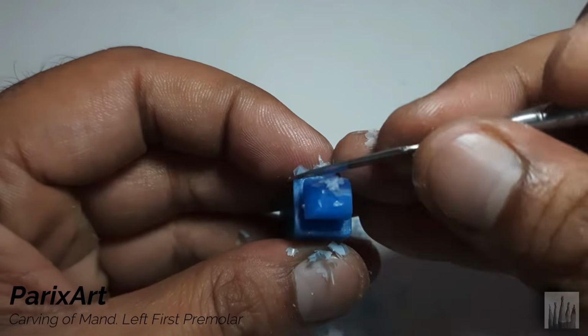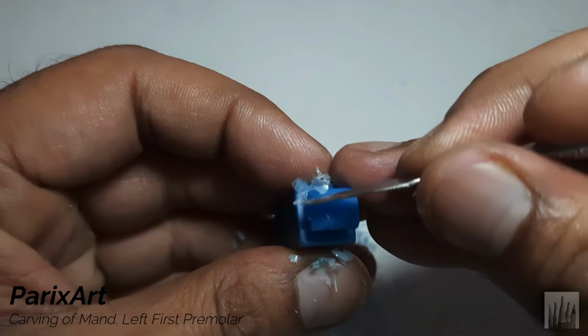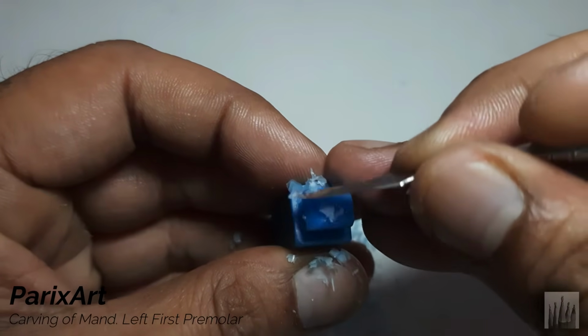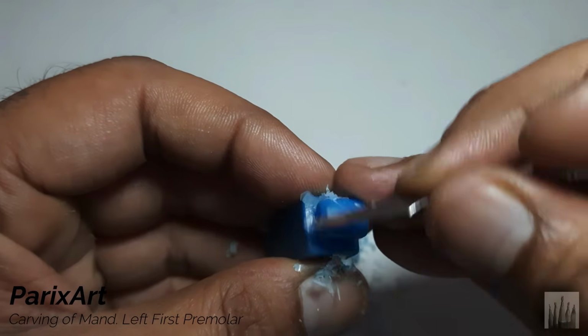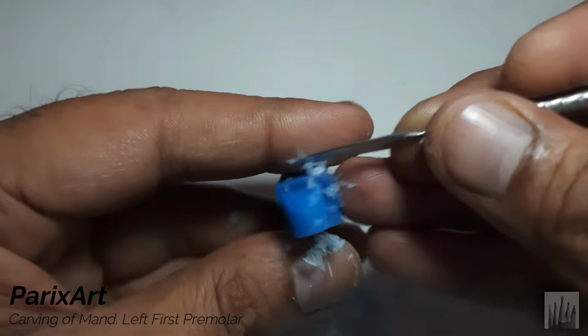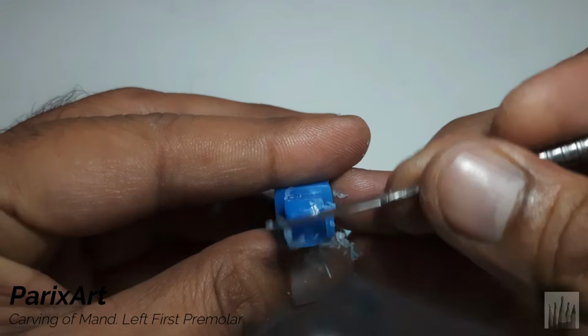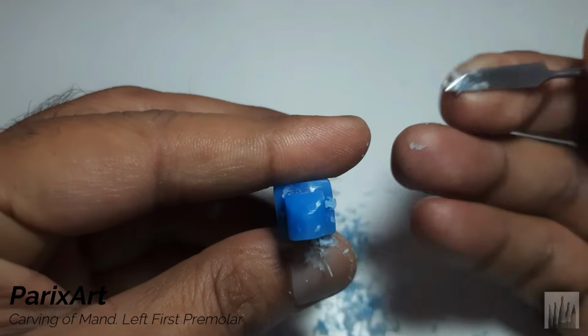Approach the midline. Keep the surface smooth. See now.